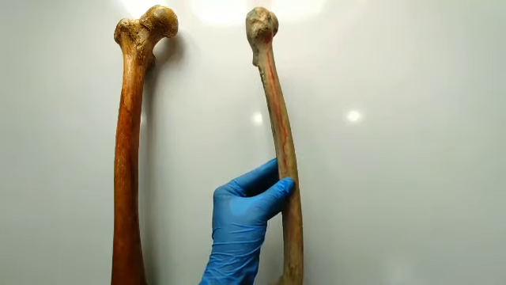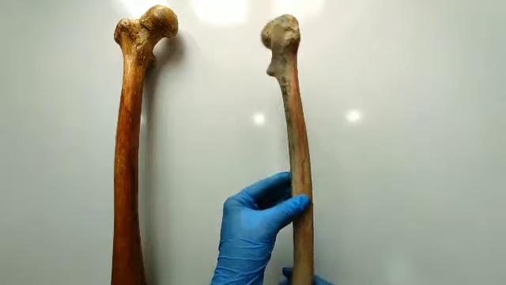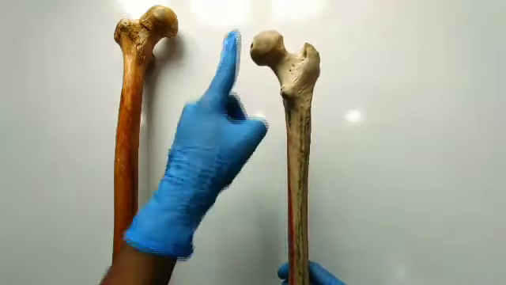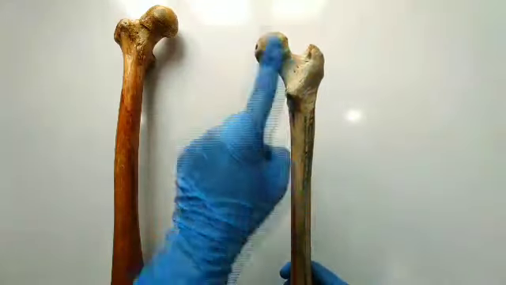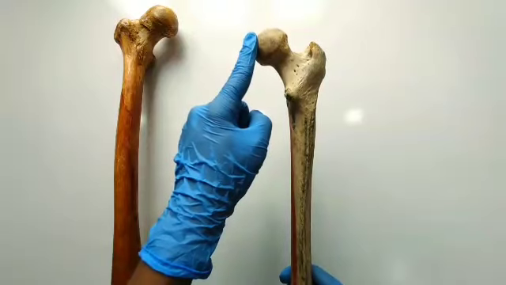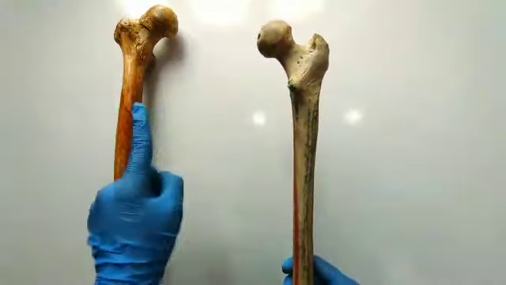face anteriorly, okay. And next point regarding side determination is that the head which lies at the upper end, it should face upwards and medially. So head, which is a part of the upper end, it should face upwards and medially.